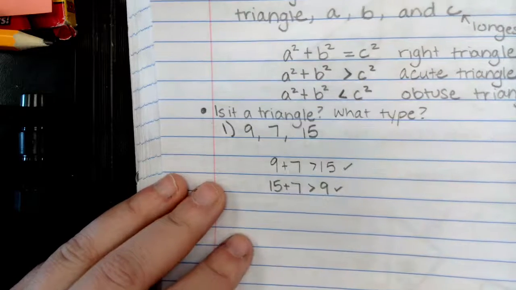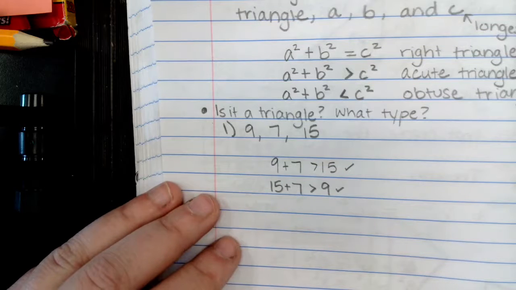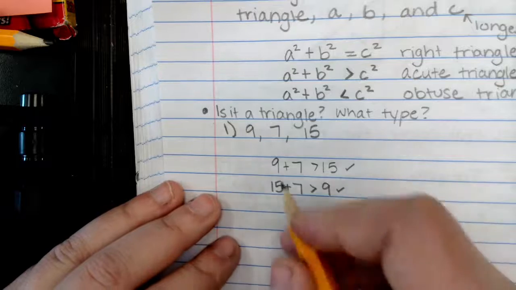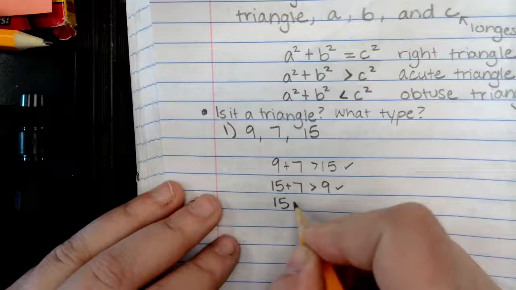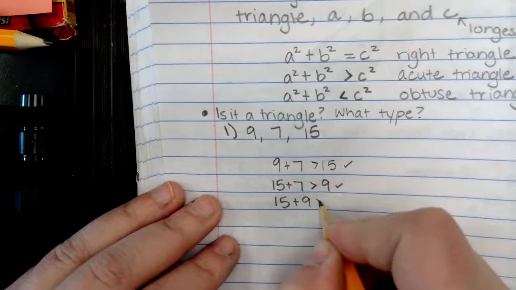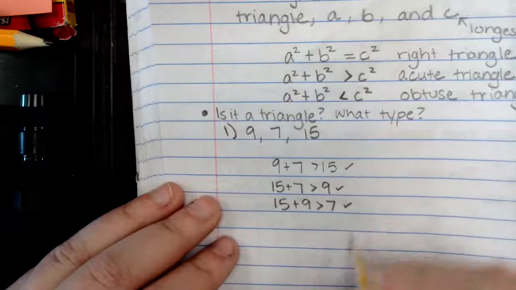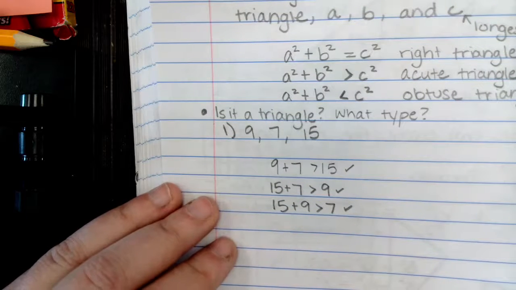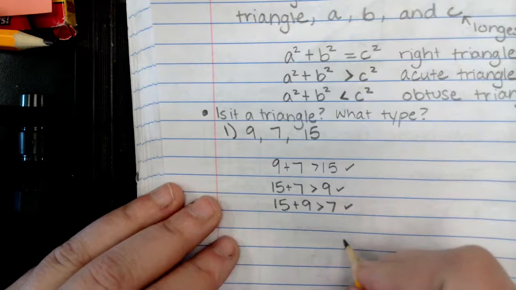And what's our other two we haven't added yet? 15 plus 9. Is 15 plus 9 going to be bigger than 7? Yes. So can this make a triangle? Yes. So it is a triangle, so we're going to say yes for our answer. But then we're going to decide what type of triangle we have.